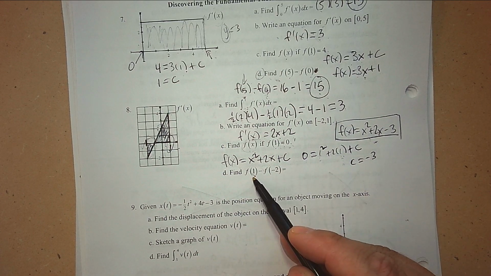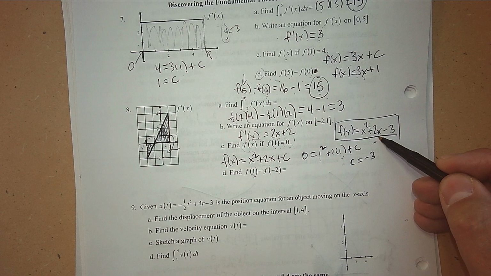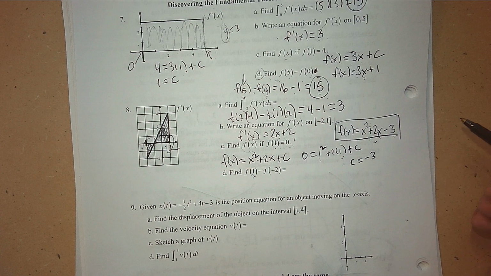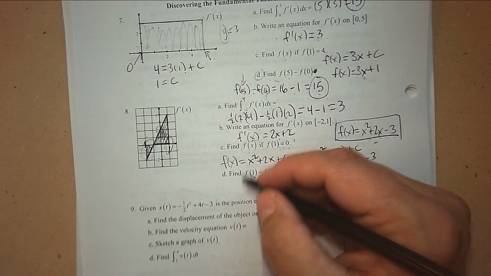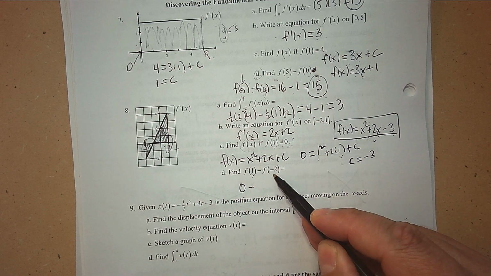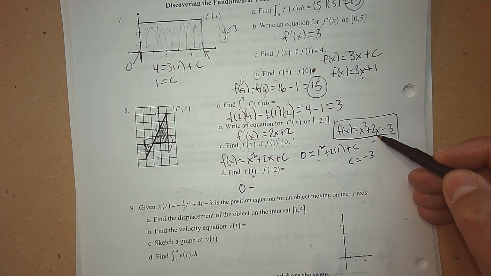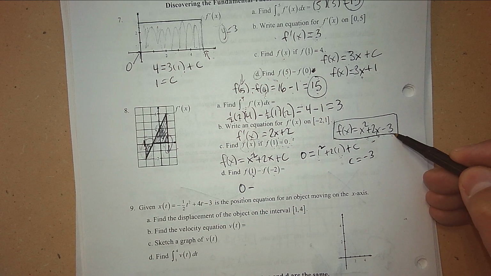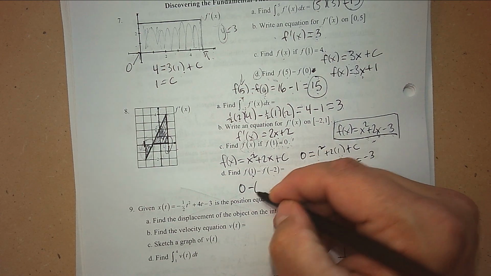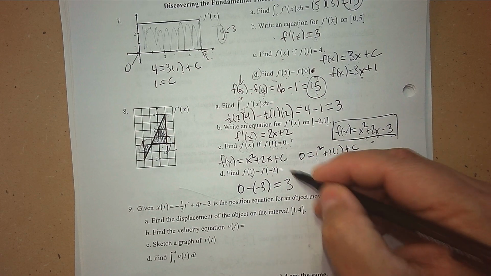So if I plug 1 into this equation, you get 1 squared plus 2 times 1, take away 3. That's 1 plus 2, take away 3. Altogether, that is 0. So I plugged in +1, and I got the answer 0. Plug in -2. -2 squared is +4. 2 times -2 is -4. And then subtract 3. So it's 4, take away 4. That's 0. Take away 3. So that's -3. So what's 0 subtract -3? The answer is +3. Voila.